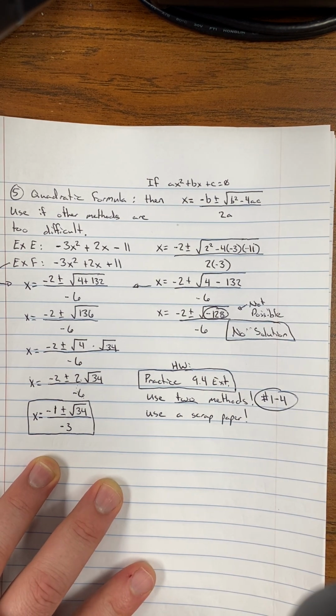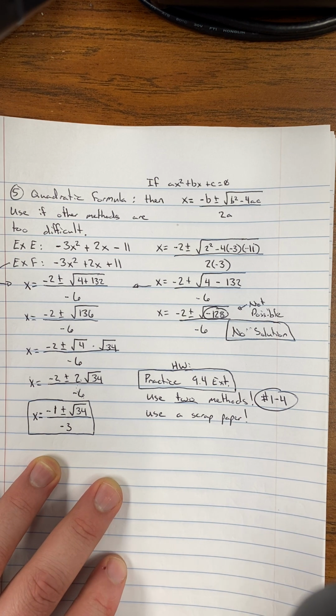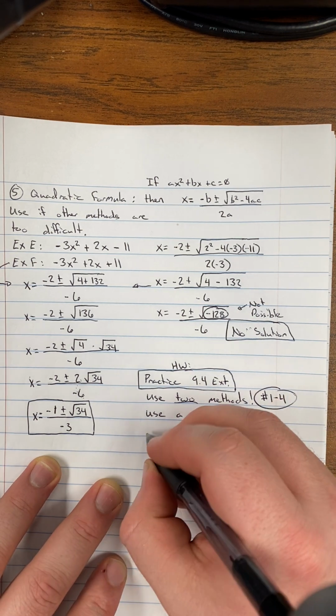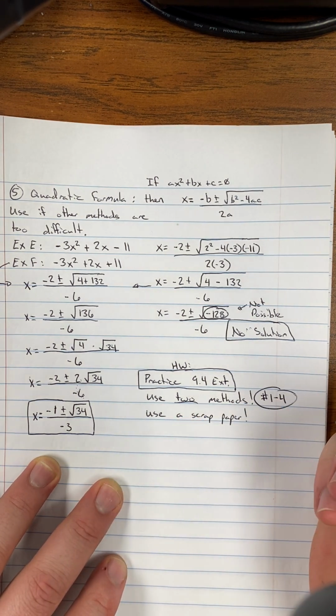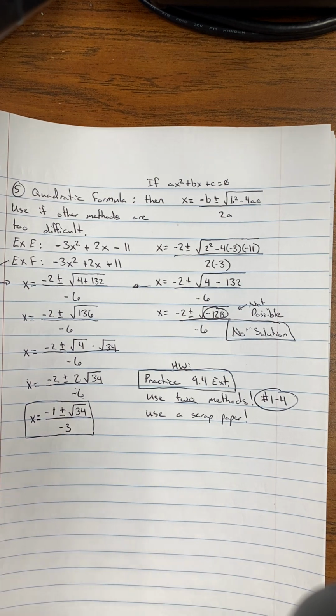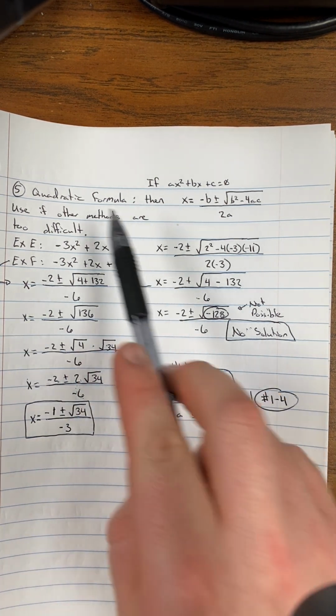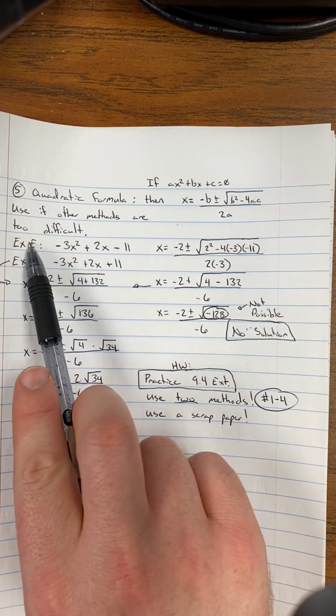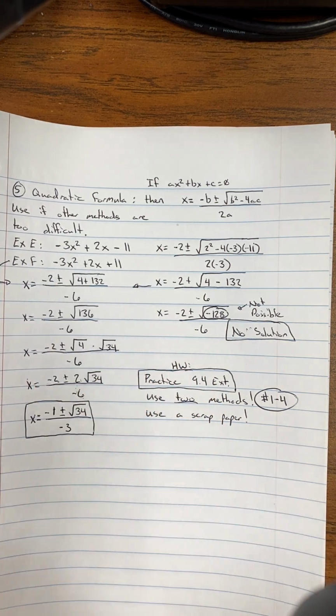So for numbers 1 through 4, remember to use 2 different methods, and then for the rest of them, you can use just one method. But whatever method you do, you need to point out why you chose that method. So why did you choose that method? And you're going to use your notes to tell you why, right? So all the other methods are too difficult might be the reason why you use the quadratic formula.